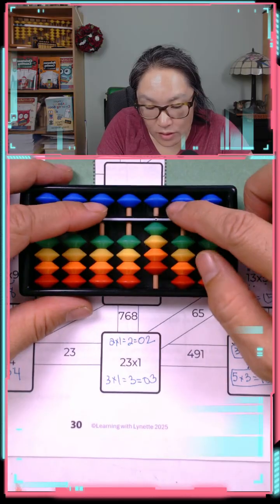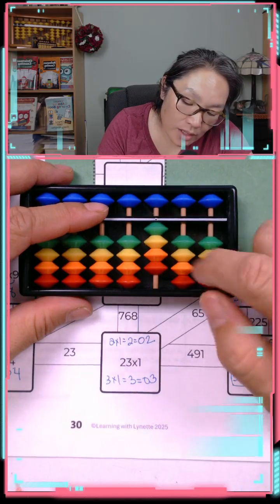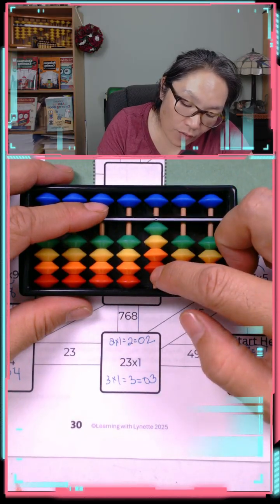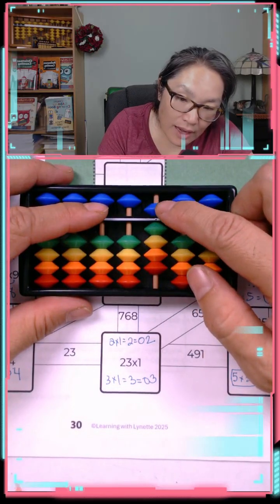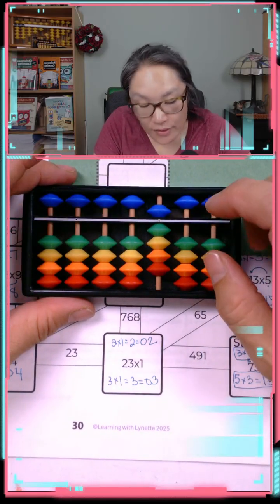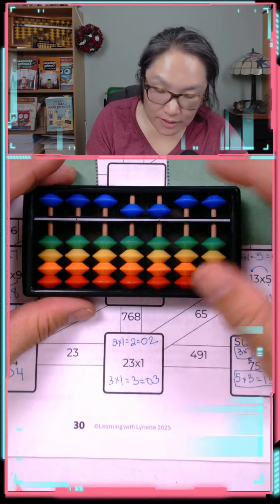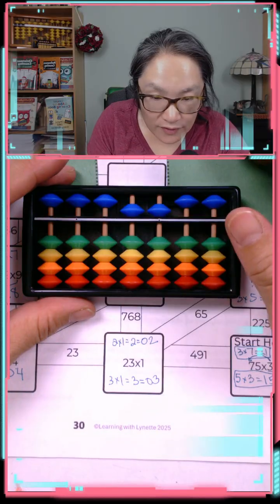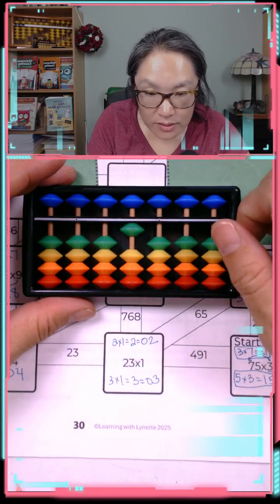That's 4. Notice that the top bead is not touching the reckoning bar, so it's not counted. So this is 4. When we add the 5, we bring it down to the reckoning bar. Now this is 9. Yes, the top bead is always 5. So 10 is not this, because this is just 55. 10 is exactly how you write 1 and a 0.